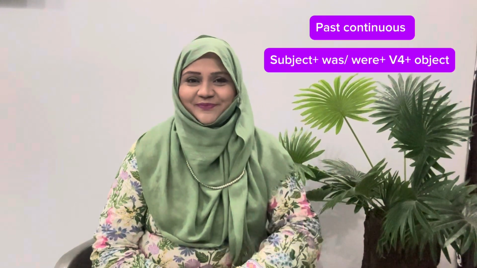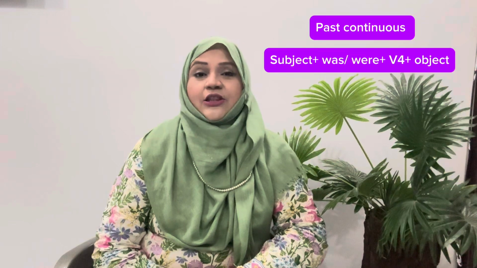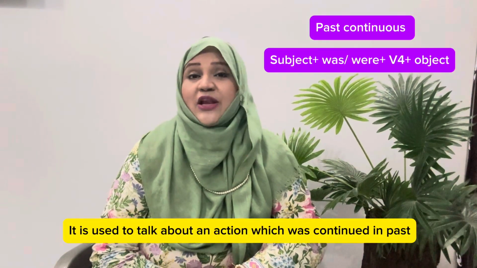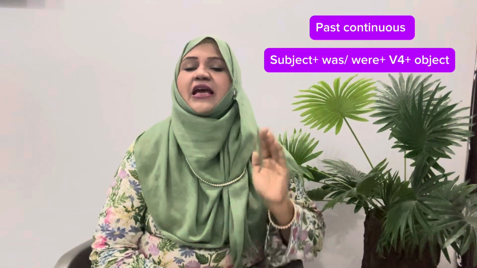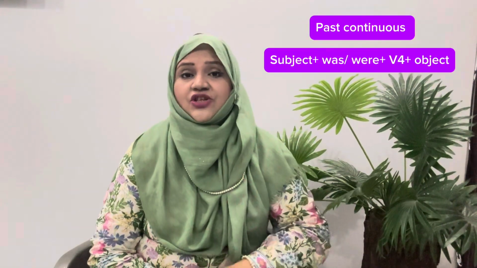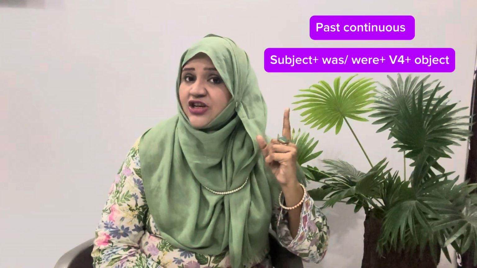Now, let's come to past continuous. See the formula. What is the use of past continuous? The use of past continuous is when you talk about an action which was continued in past. For continued action, we always use present participle, means ing form.